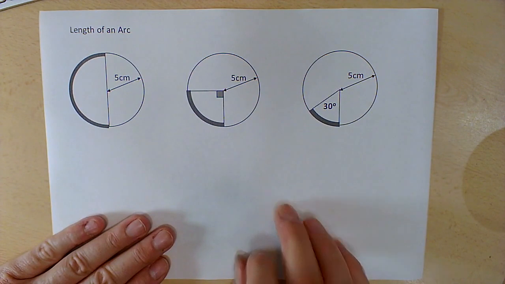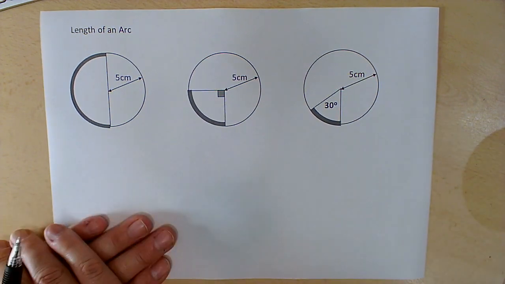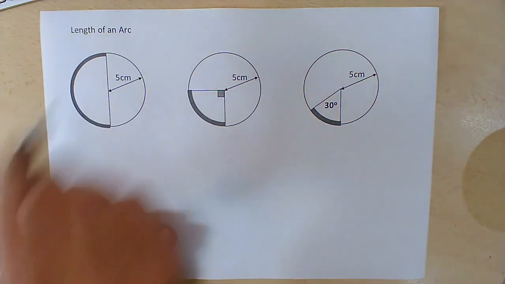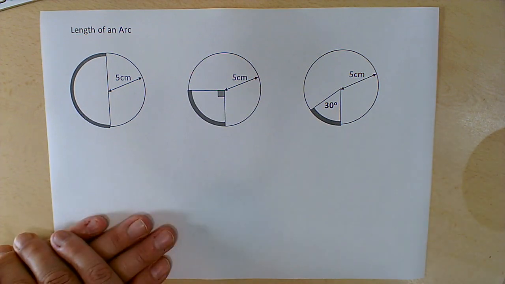And we work out the length of that arc by, again, looking at the proportion of the circle that the arc takes up, and then multiplying that by the circumference that we can work out using our 2 pi r.